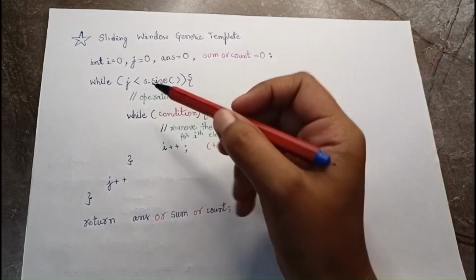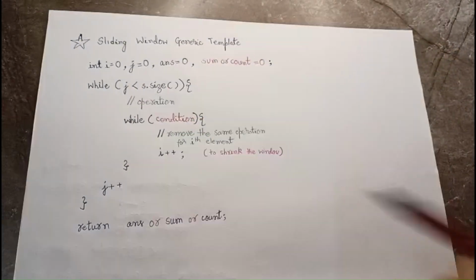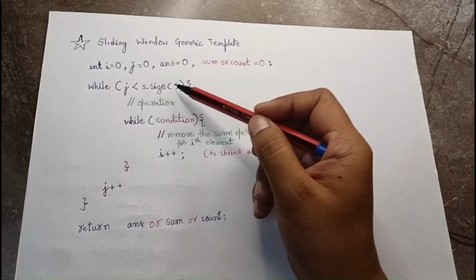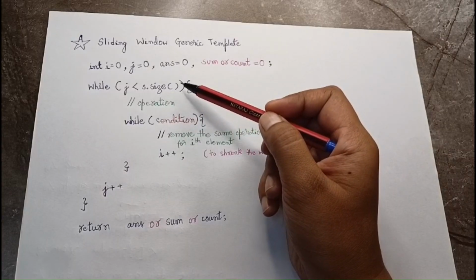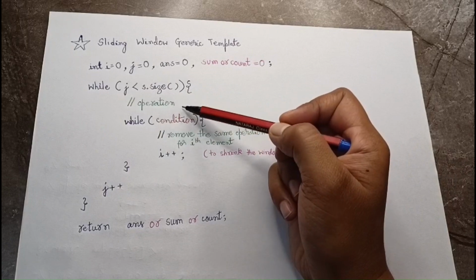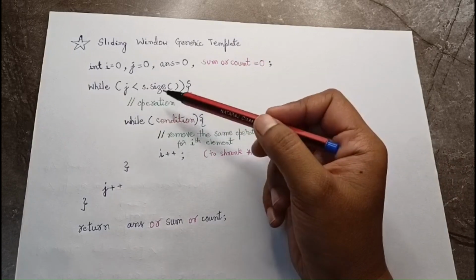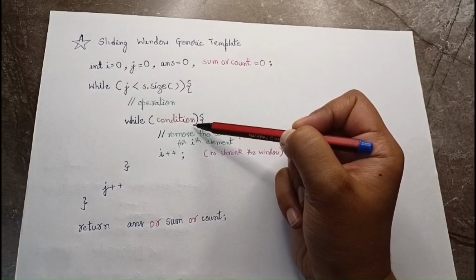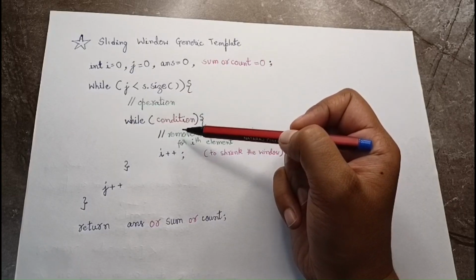So we'll start traversing the string. We will start moving the ending pointer for the current window. Then we will be required to perform some operation according to the question, and based on some condition we will shift the starting of the window.